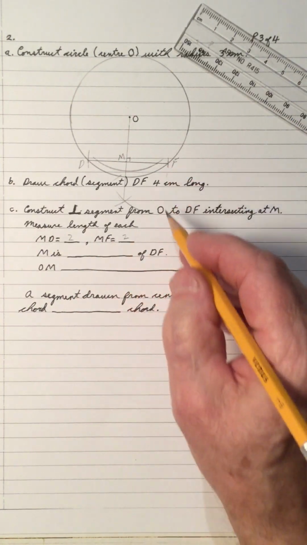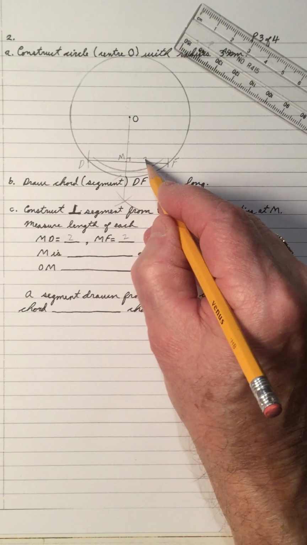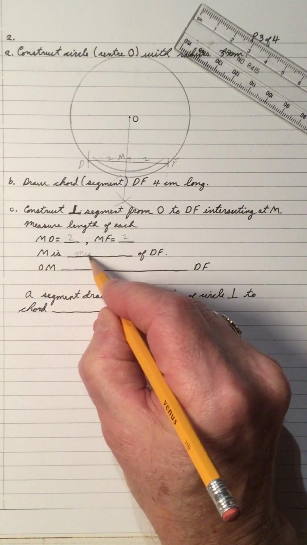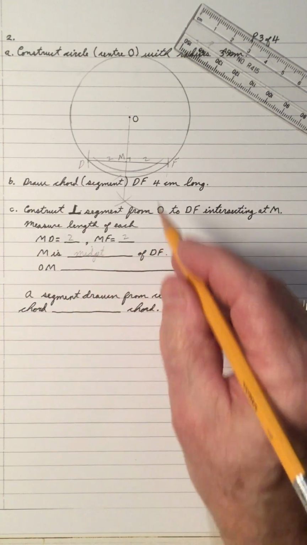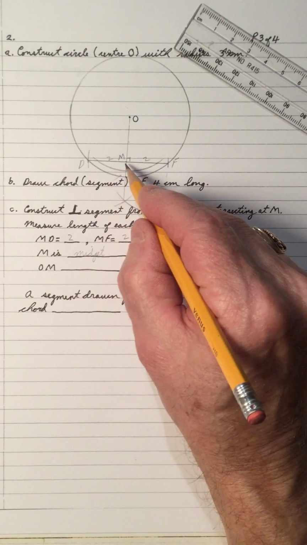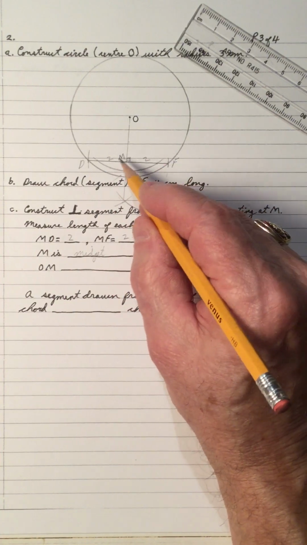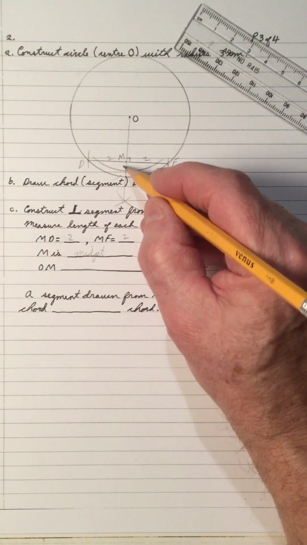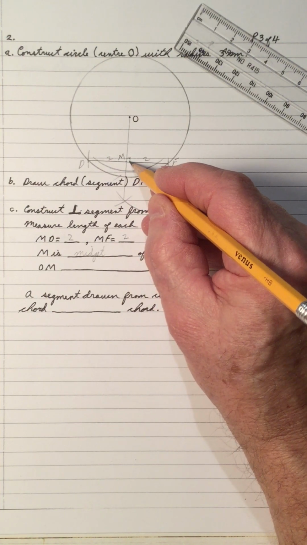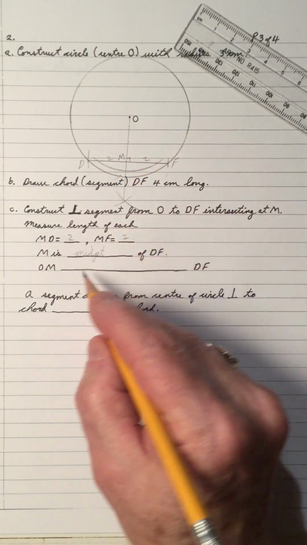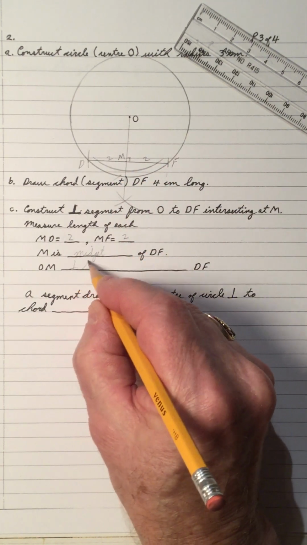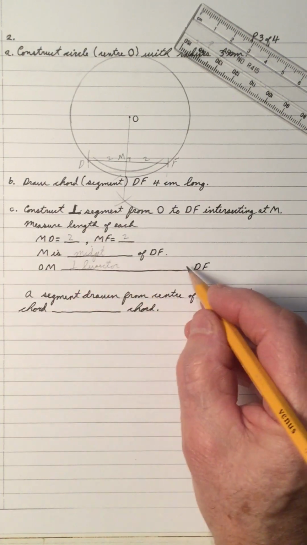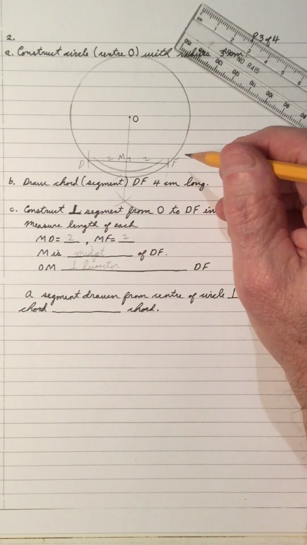So that means this is 2 and MF is 2. That means M is the midpoint of FD. These two, MD equals MF, and they're equal. That means M is the midpoint. That means that OM, we made it a perpendicular, and now we know that it's the midpoint. So OM is the perpendicular bisector of DF.